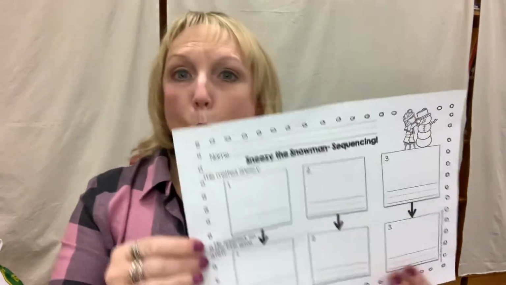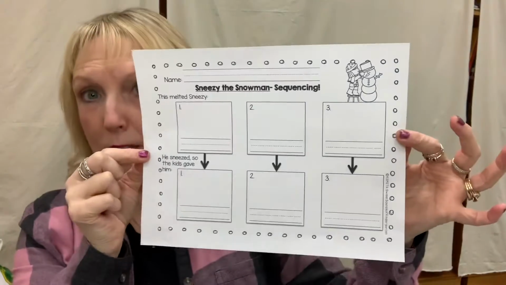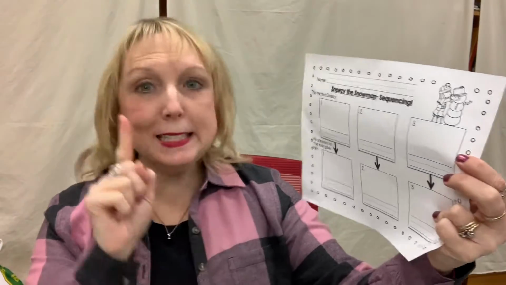Okay, so let's look at what you're going to do. You're going to get two pieces of paper that you need to print out that are in the contact section. One looks like this, okay? It says Sneezy the Snowman sequencing. And we've done things like this before, but this one is a little bit different, okay?